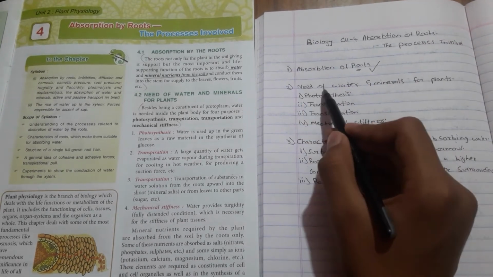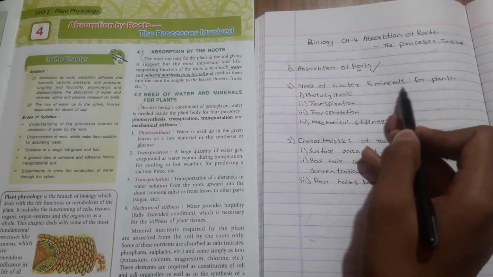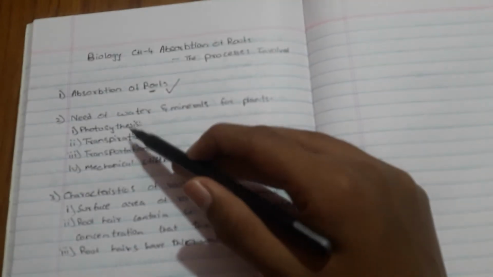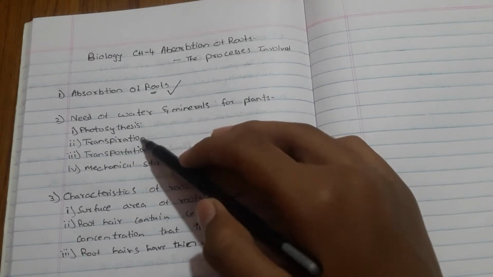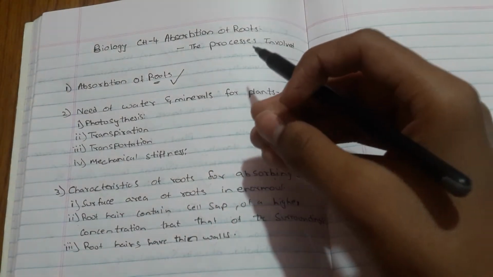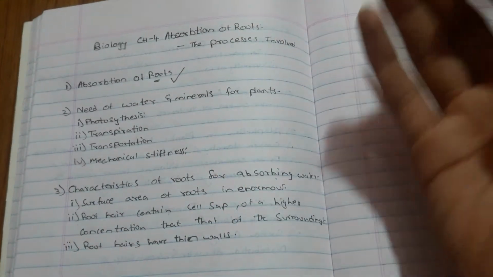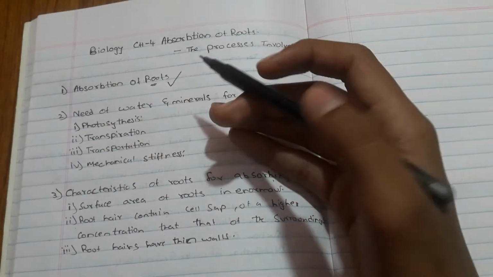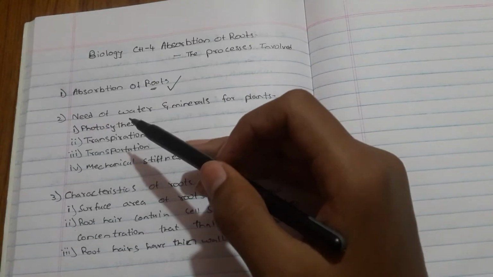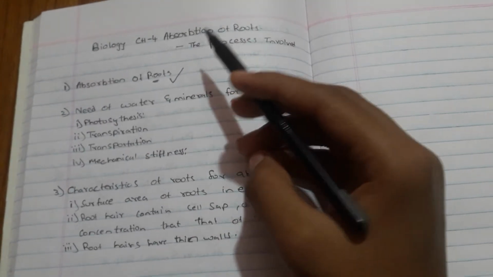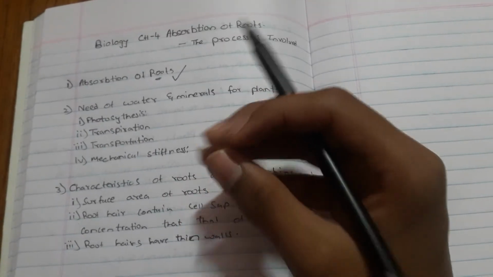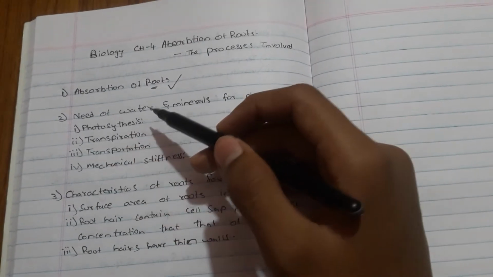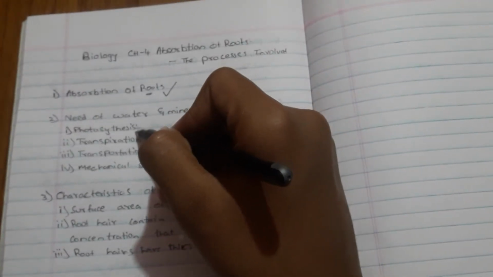Now moving to need of water and minerals for plants. So in our lower classes we have already read about photosynthesis. What do you understand by photosynthesis? Water is used up in the green leaves as a raw material in the synthesis of glucose. Okay, photosynthesis is a process of using water and sunlight, and it makes the food for the plant. That is photosynthesis. We know about photosynthesis very well, as we have already learned about it in our lower classes.